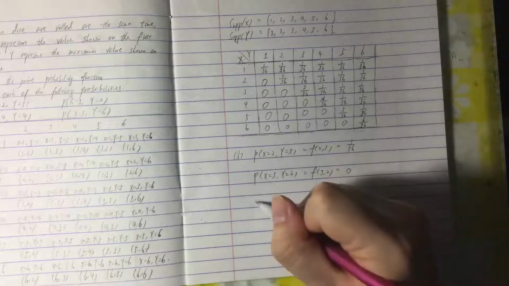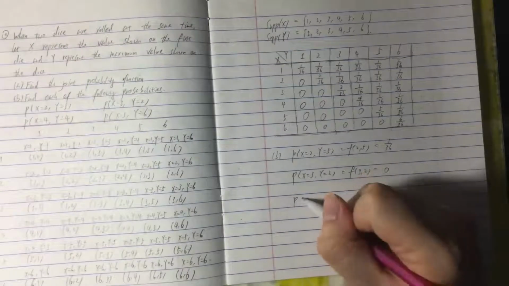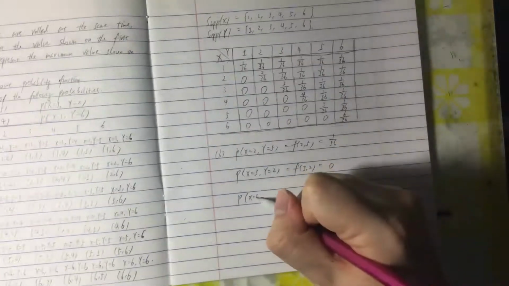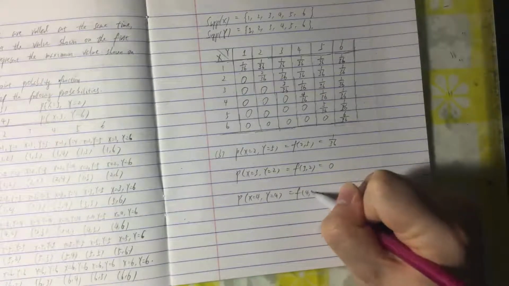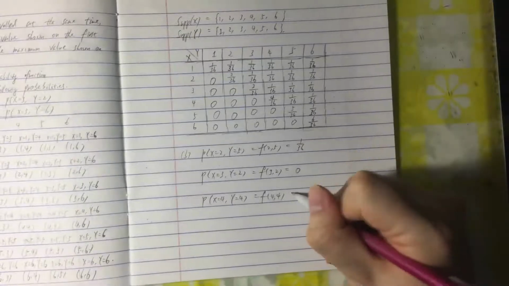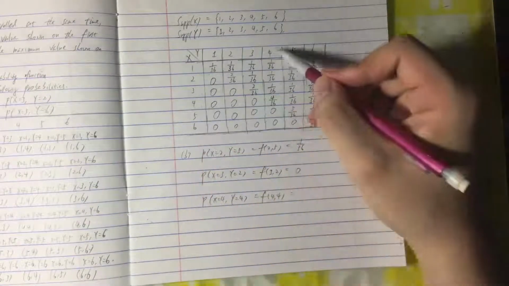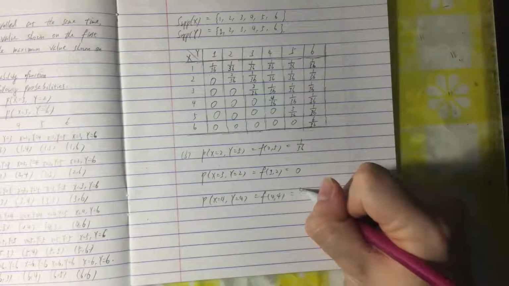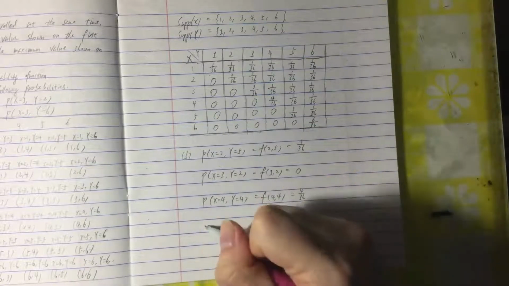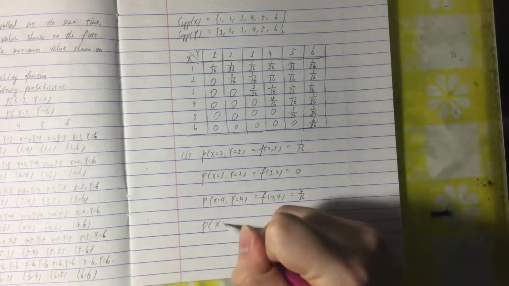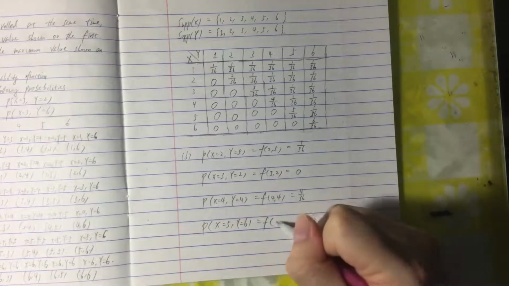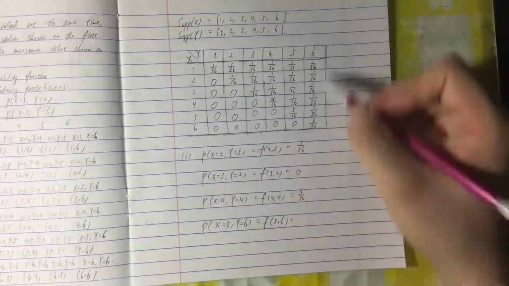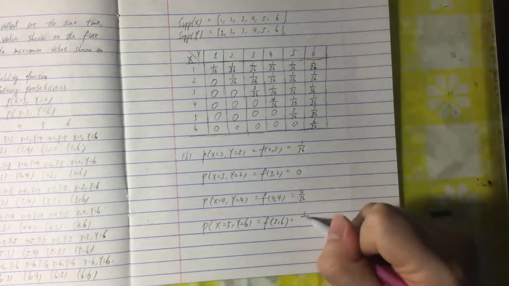Chance is 0. Next, find the probability that S is 4, Y is 4. That's f of 4 comma 4. When S is 4, Y is 4, probability is 4 over 36. Last one. Probability that S equal to 5, Y equal to 6. That's f of 5 comma 6. When S is 5, Y is 6. The chance is 1 over 36.